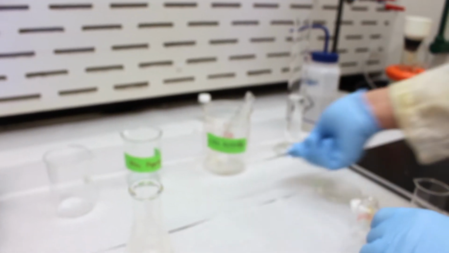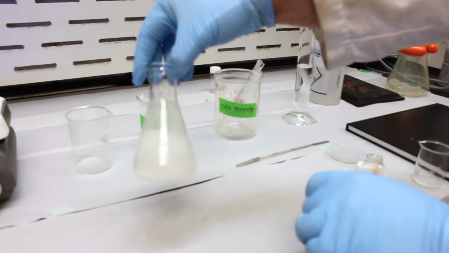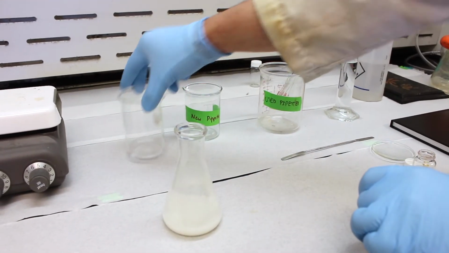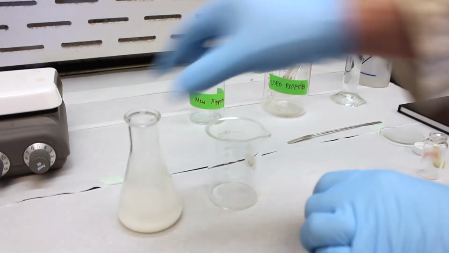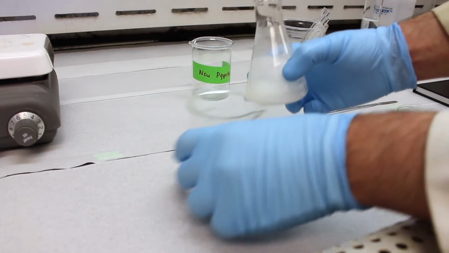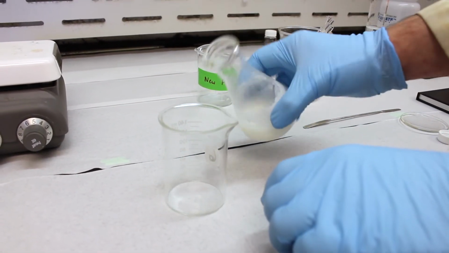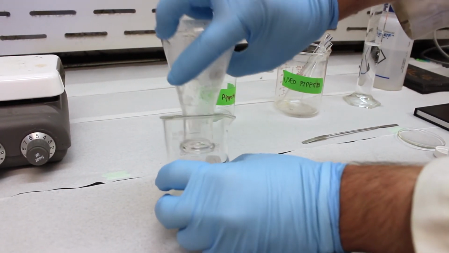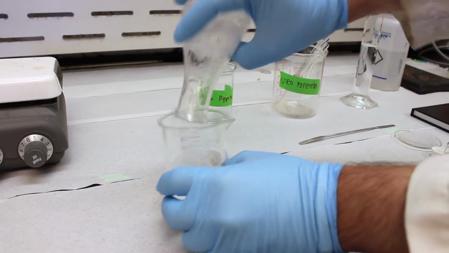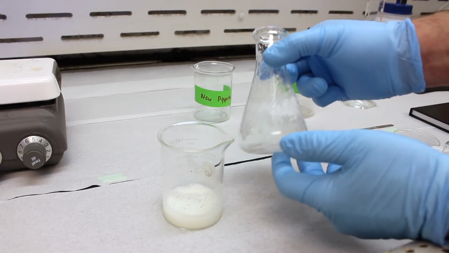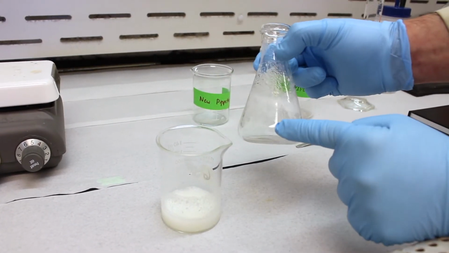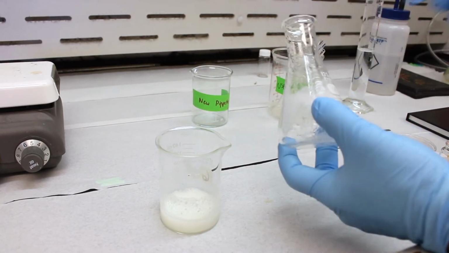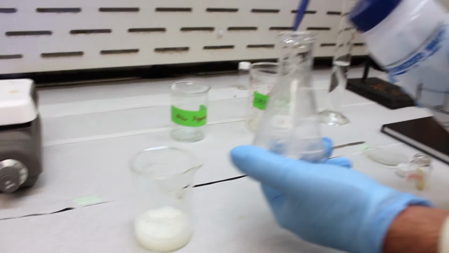So to do that, we're going to take our entire mixture here and transfer it to a beaker for recrystallization. It's kind of hard to do, but you want to try to get most of the crystals over in the first pass. And you can see that there's still quite a bit of solid adhering to the walls of the Erlenmeyer flask. So we want to transfer all of this over. To help do that, we're going to use a little bit of water.